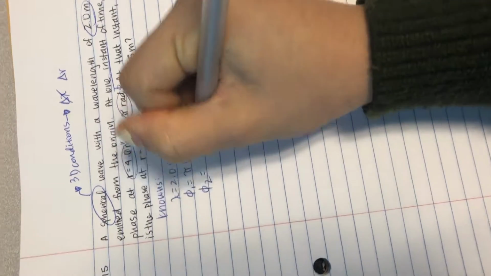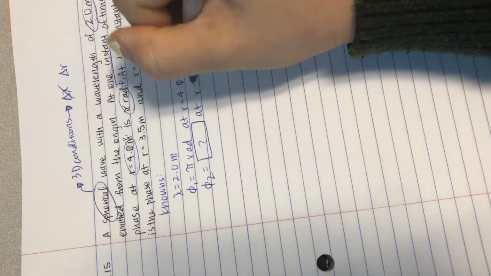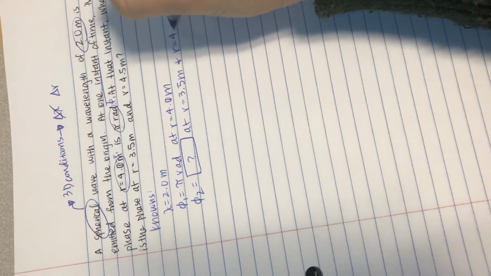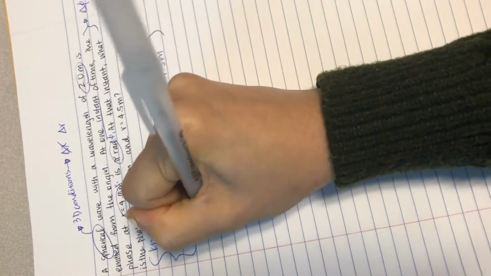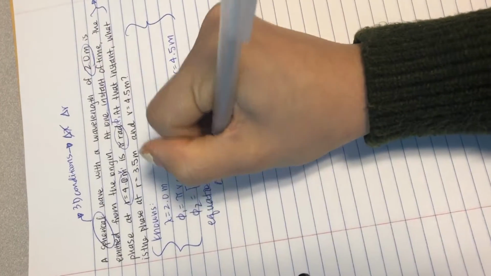And what we're trying to figure out is what phi would be at r equals 3.5 meters and r equals 4.5 meters. If you look at the equation sheet, you would know to use the phi difference equation, because that's what we figured out this question is really asking us.